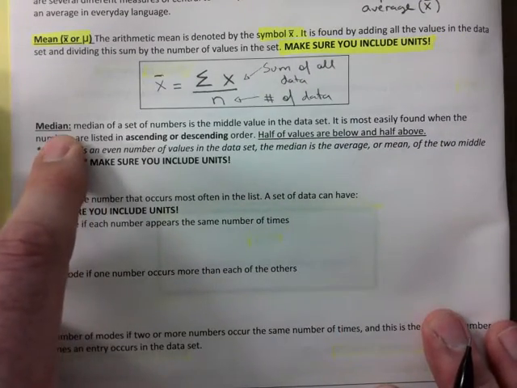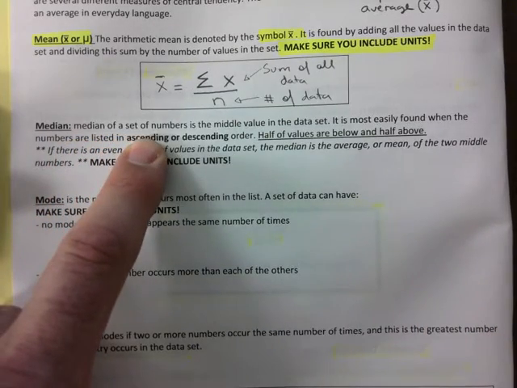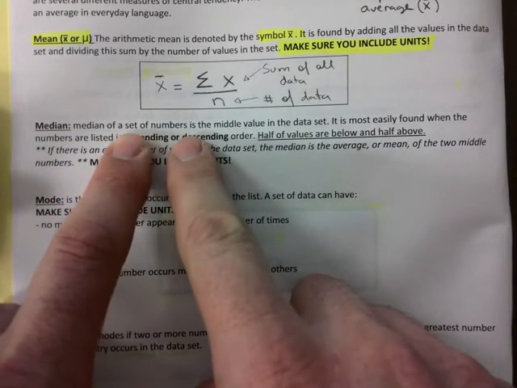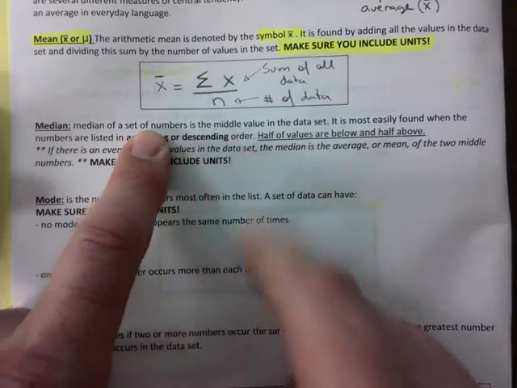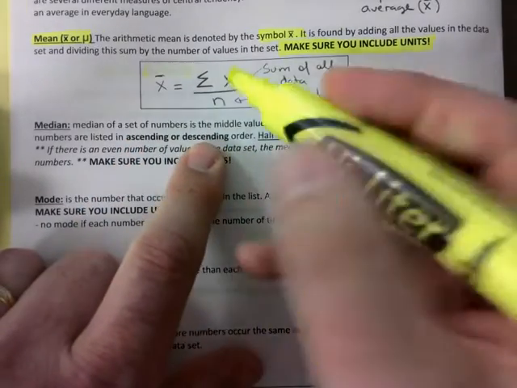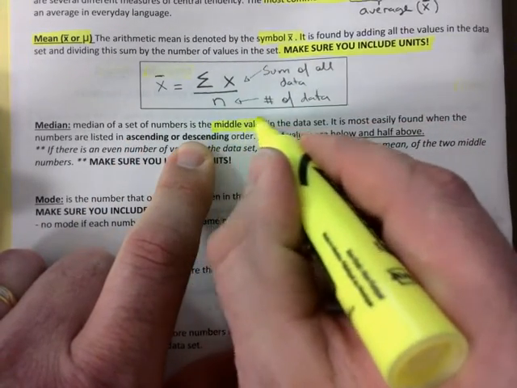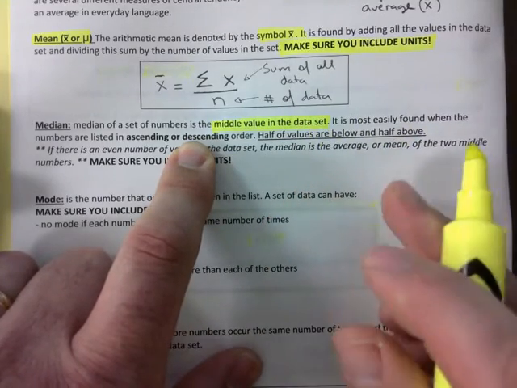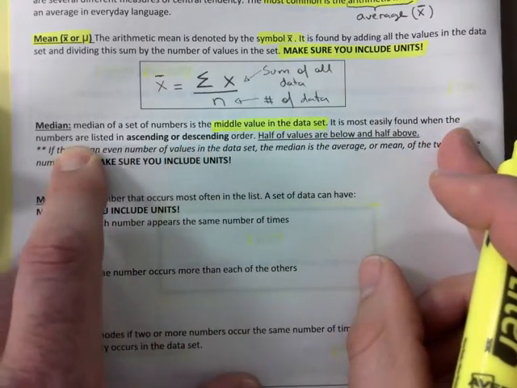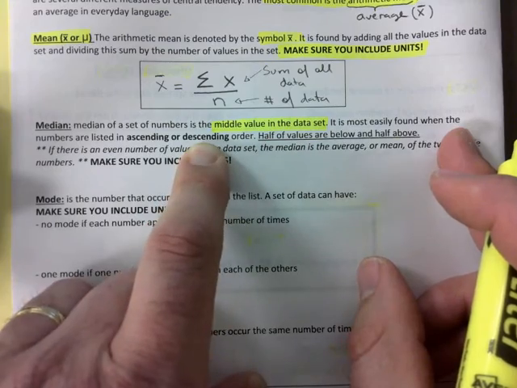Then next we have the median. The median of a set of numbers is the middle value of the data set. It is most easily found when the numbers are listed in ascending or descending order.